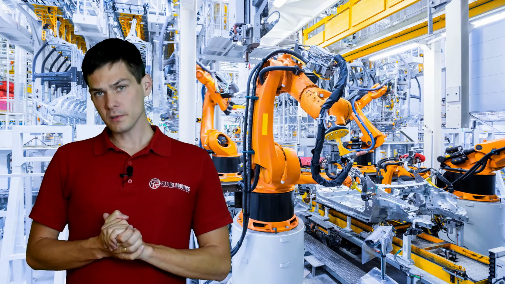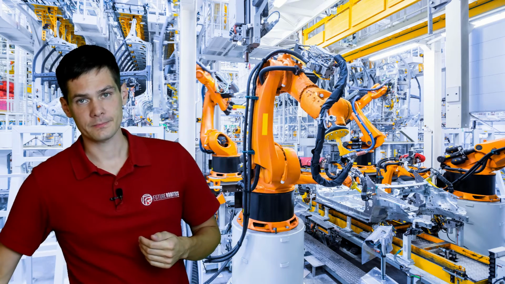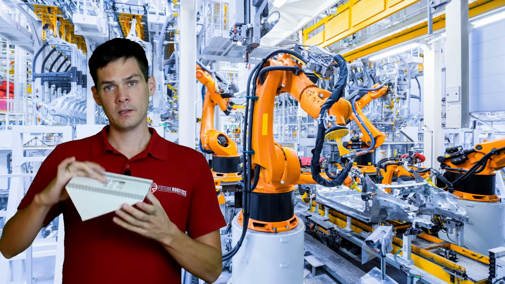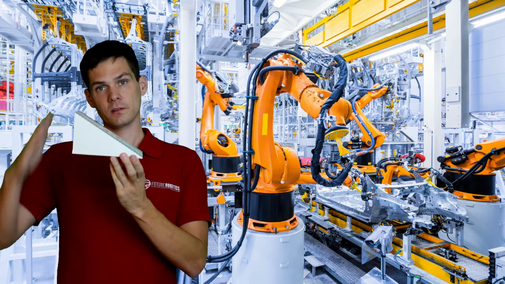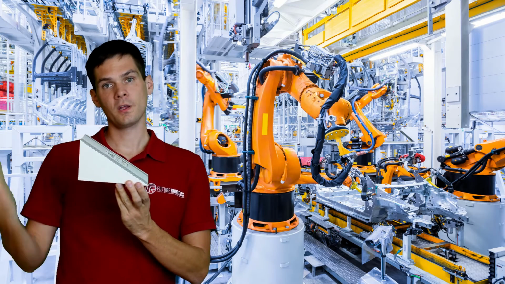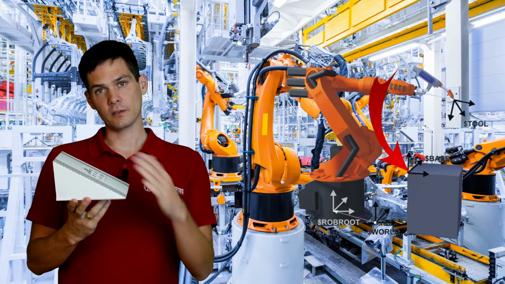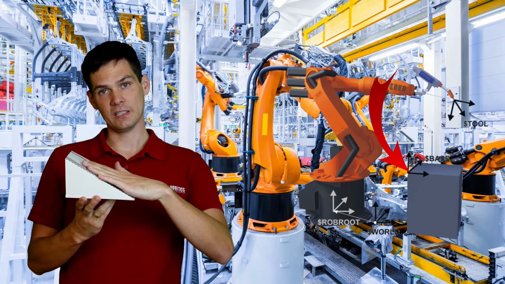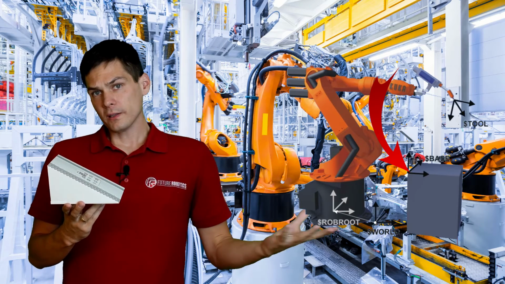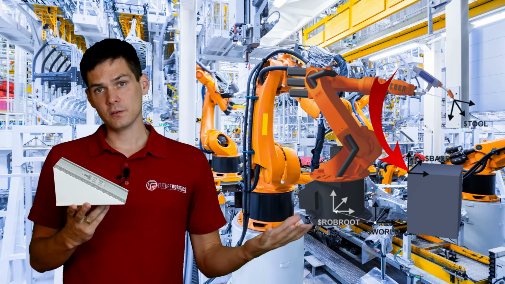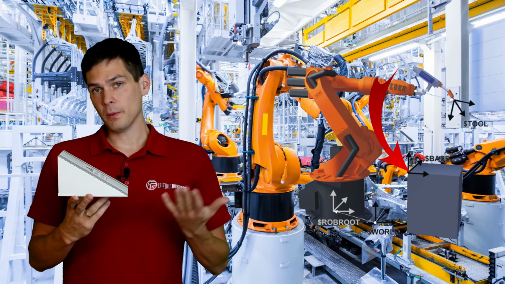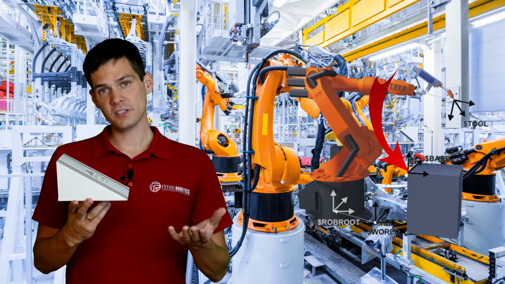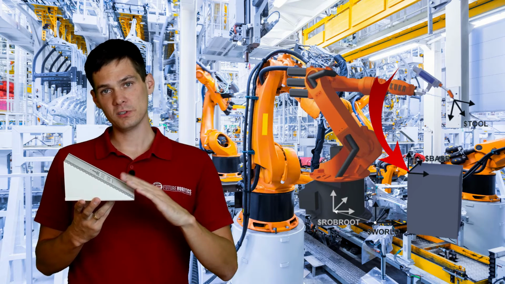So let me show you why I would teach a base. For example, let's say we have something located in here, right? Let's say we have a workpiece that we're going to work on that is located here. There are quite a few ways. You don't necessarily need to teach a base for that, but it will be much easier for you to do all of the operations if that base is taught.